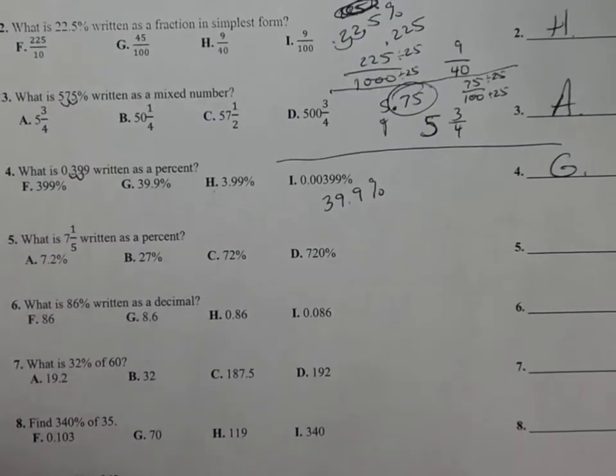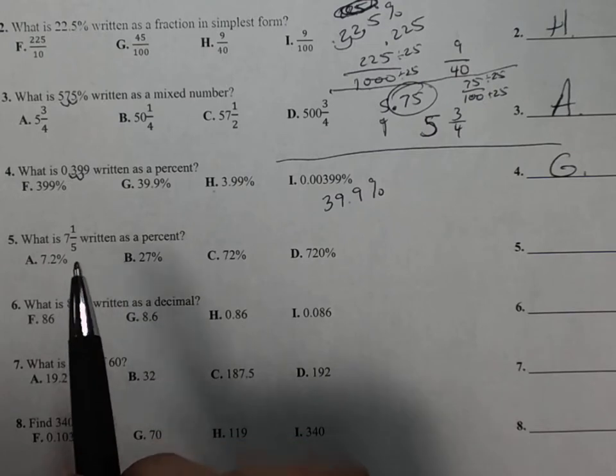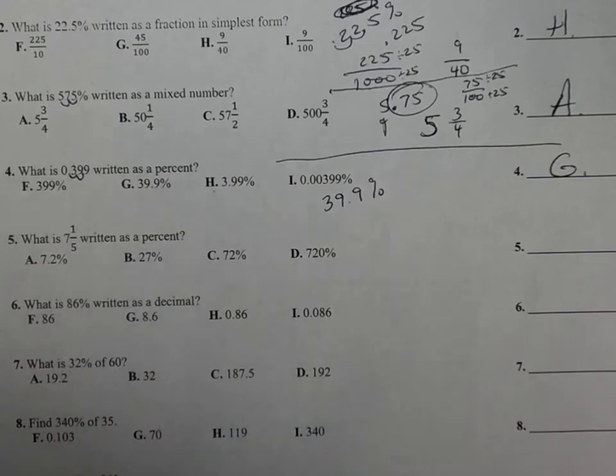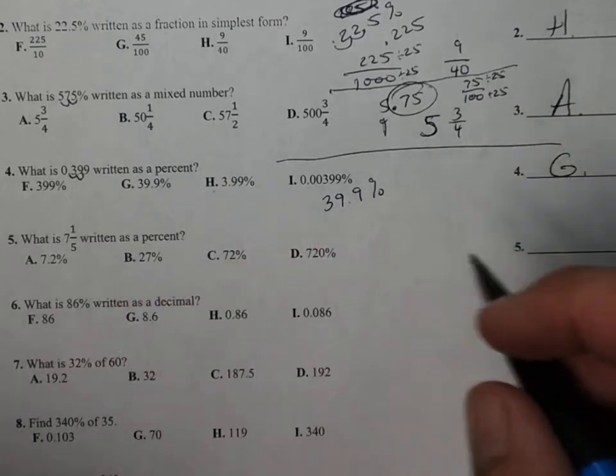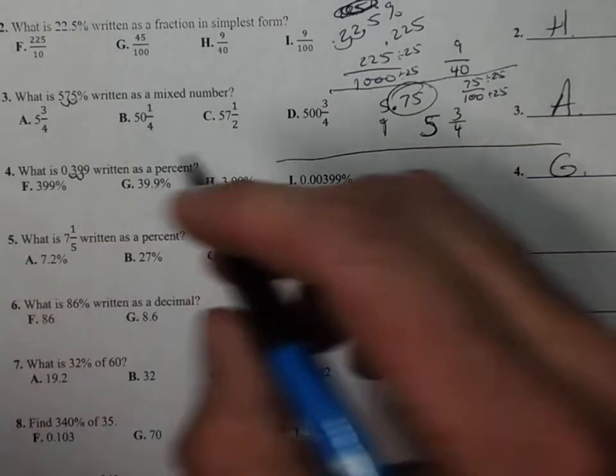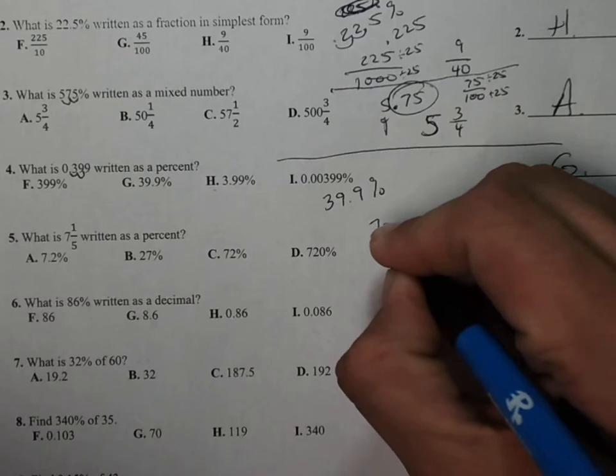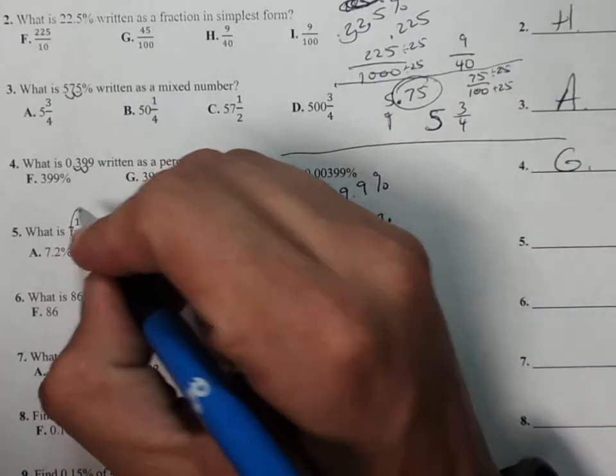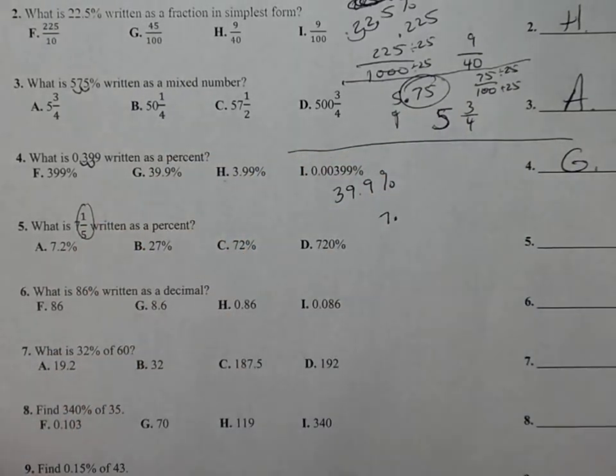Okay. Now, number 5, 7 1/5 written as a percent. So first off, I'm going to turn this into a decimal. I know that 7 automatically goes in front of my decimal. It's a whole number. Now we've got to look at 1/5. So I want to make that a decimal.